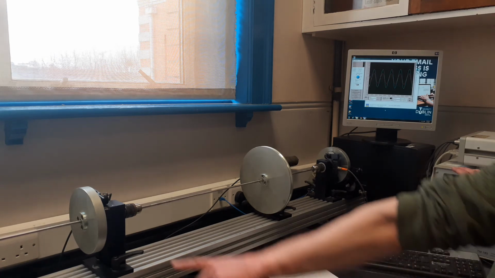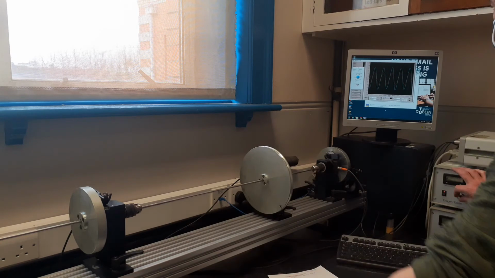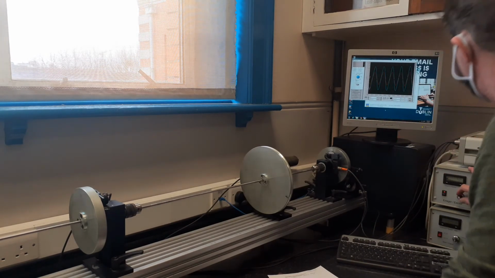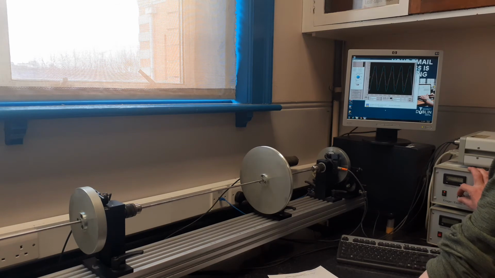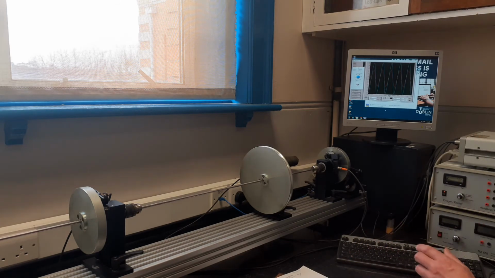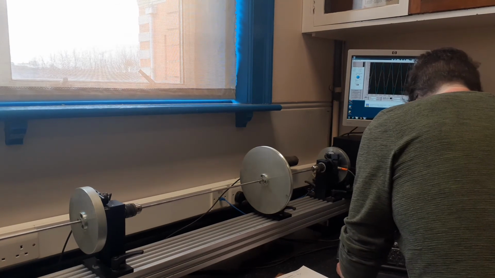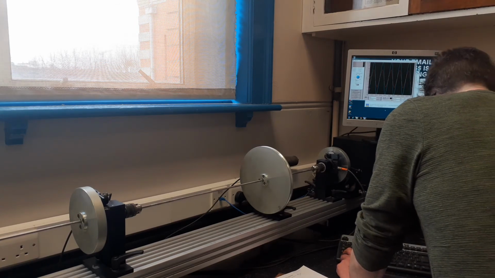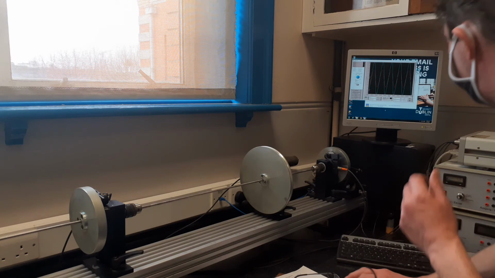You can see now that the blue line is giving me the greatest response, so around 5.0. Okay, that's clearly a resonance there. Now hopefully I can grab your print screen here. This might work. No, it didn't. Okay, so we clearly have a resonance there.